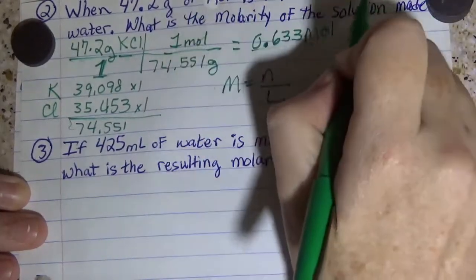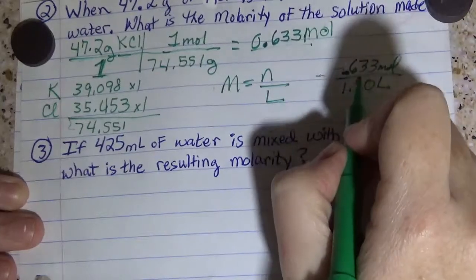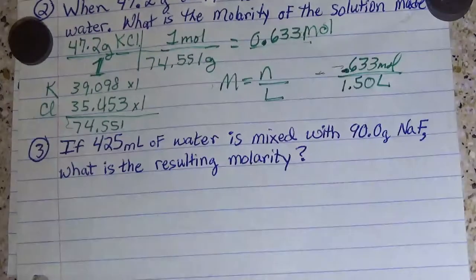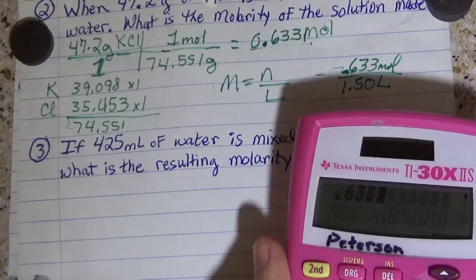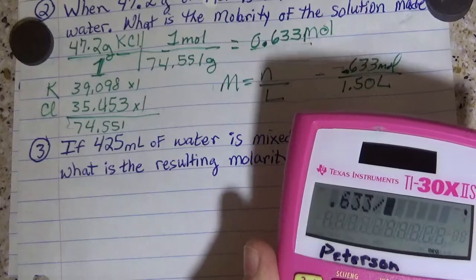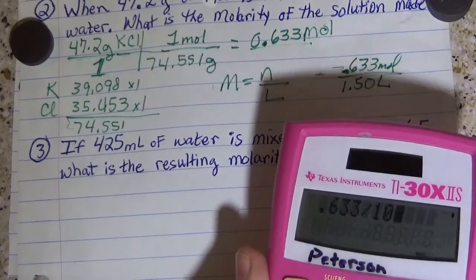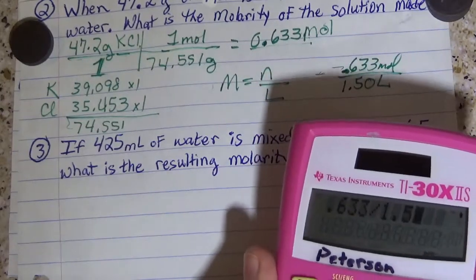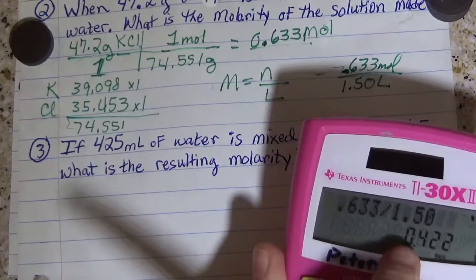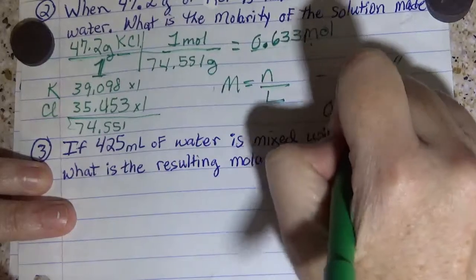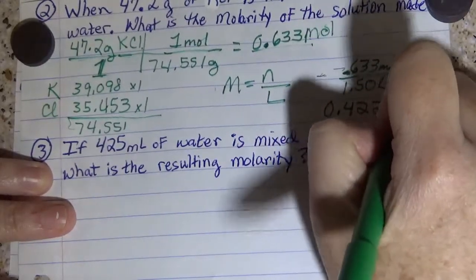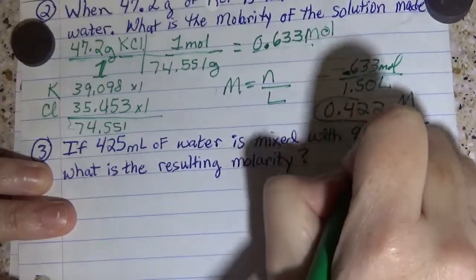So here's where I got my liters from. 0.633 divided by 1.50 equals 0.422. 0.422, capital M for molarity.